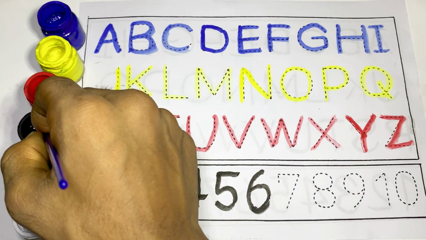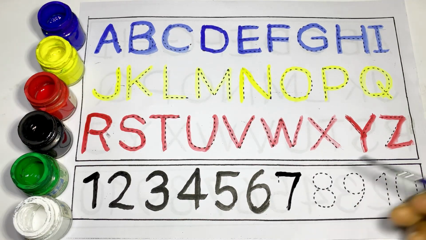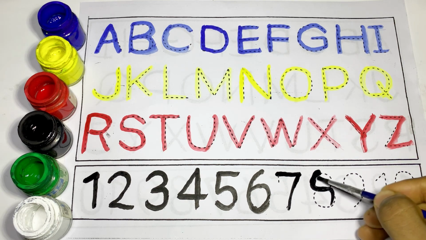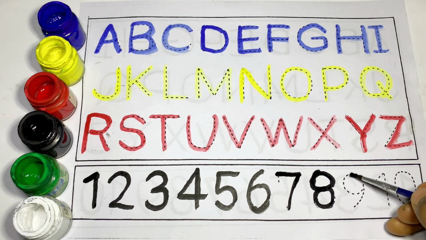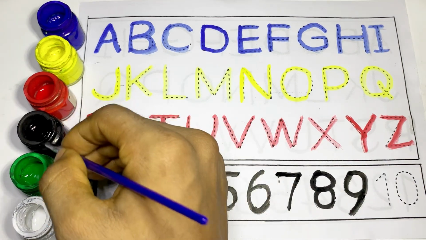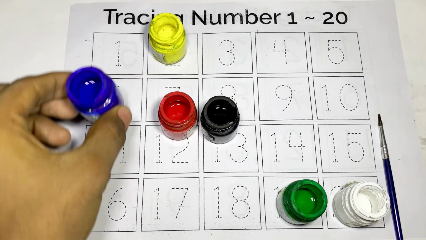Kids, again use black color and draw 7. S E V E N, 7. 8, E I G H T, 8. 9, N I N E, 9. Kids, again use black color and draw 10. T E N, 10.